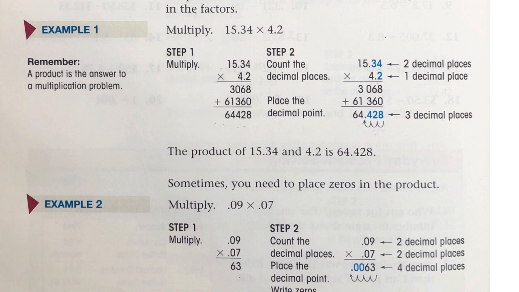So after you've done the math, you count the decimal places, then you start from the right and move over to the left by the number of decimal places in the 2 factors, in this case 3. So 1, 2, 3, and then you put the decimal place there. The product of 15 and 34 hundredths and 4 and 2/10 is 64 and 428 thousandths.